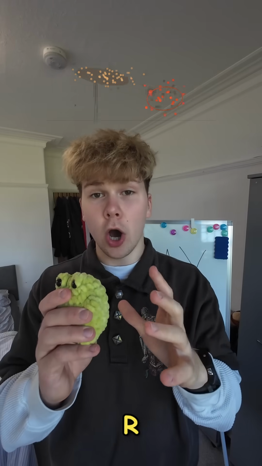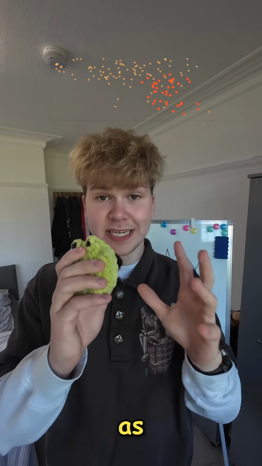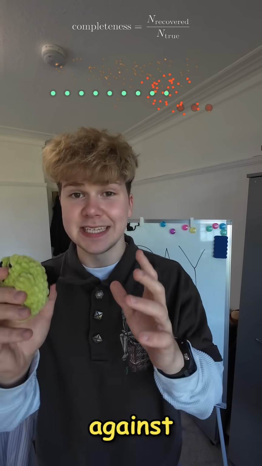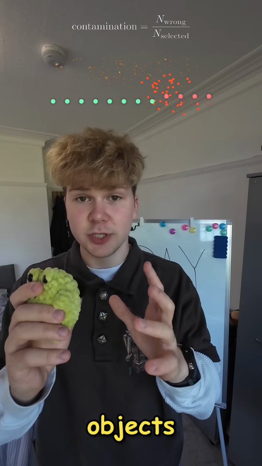I looked at this using RR Lyrae stars, using the colours as its features. I compared completeness, which is how many real ones we actually recover, against contamination, which is how many of the selected objects are actually wrong.